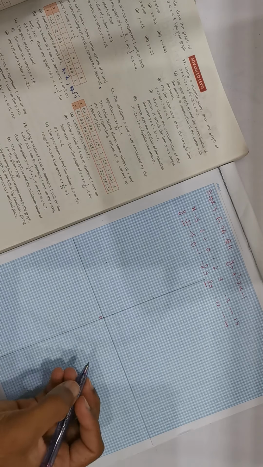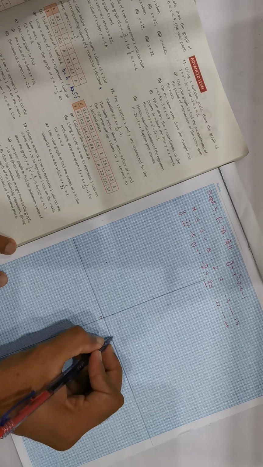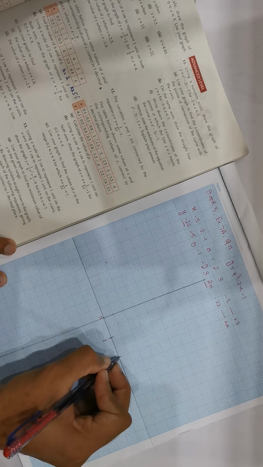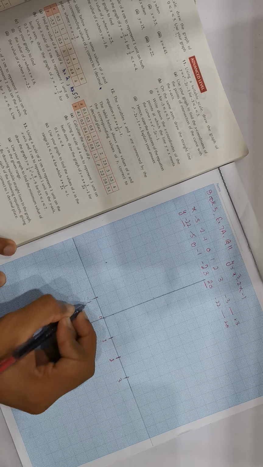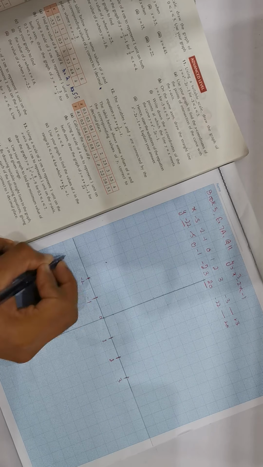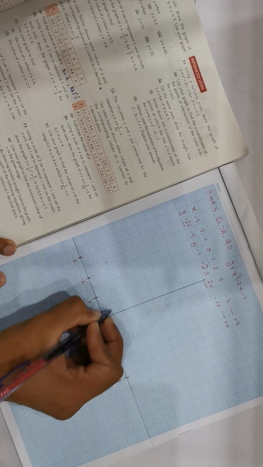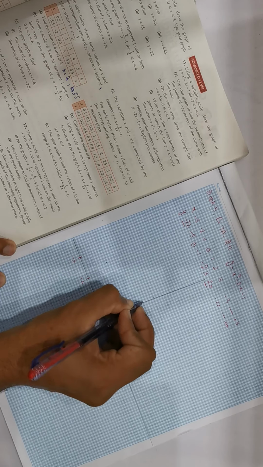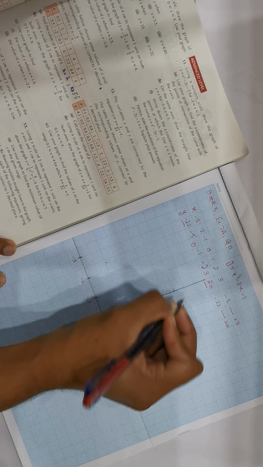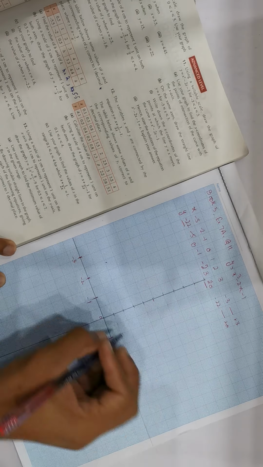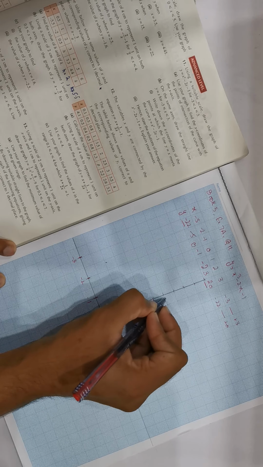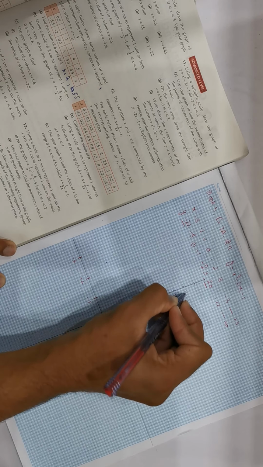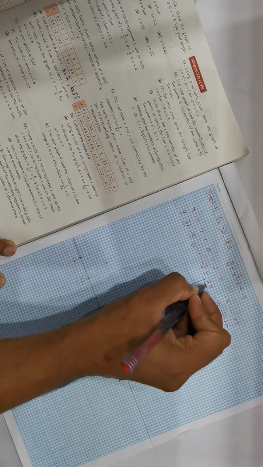And now I'm going to use 2 centimeter on the x-axis: 1, 2, 3, minus 1, minus 2, minus 3. And on the y-axis, 1 centimeter will equal 2 blocks, 2 units: 2, 4, 6, 8, 10, 12, 14, 16, 18 and 20.